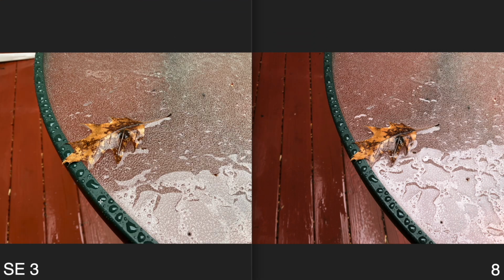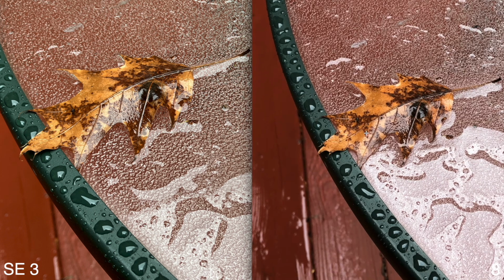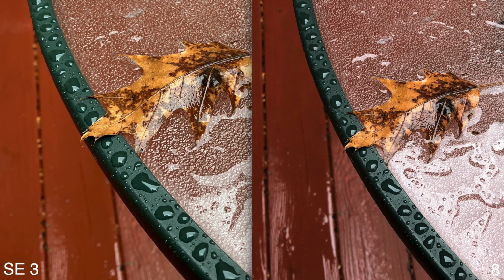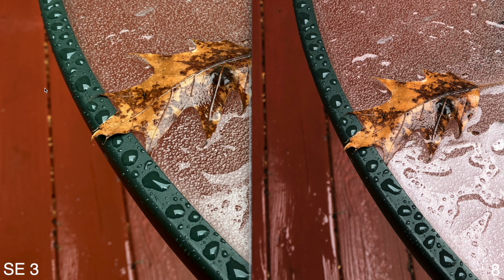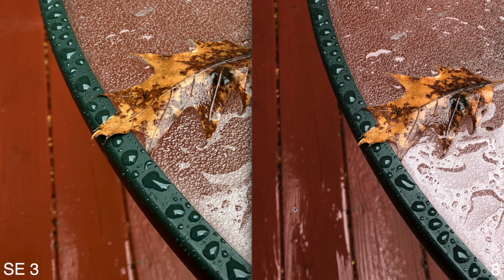Now this next photo was taken outside, and this is another case where I can kind of tell you what the differences are. So starting off with the background, you can see that the iPhone SE 3 photo, in my opinion, looks a little bit better in the background department. It looks a little bit lighter. The iPhone 8 looks a little bit darker. These were in the same lighting conditions as well.